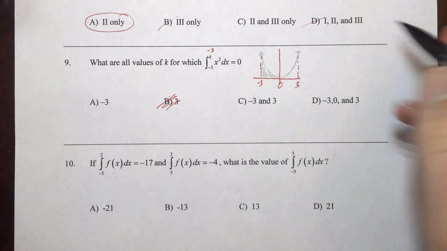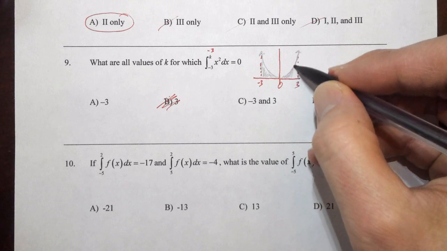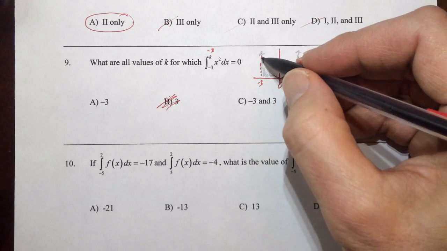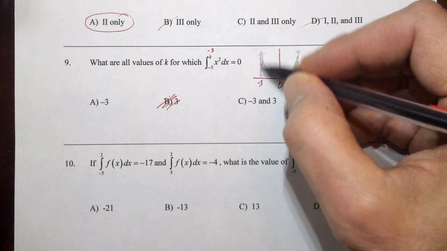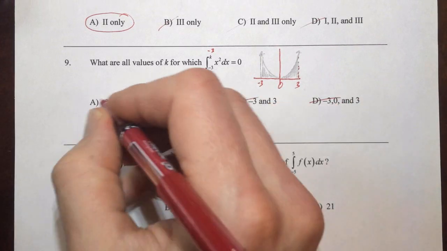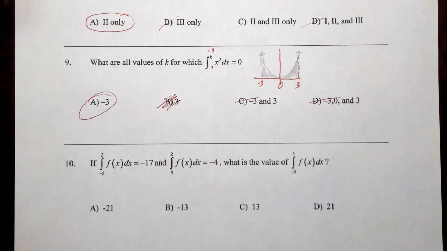That's going to be a positive number. And we're going to have twice as much area if we go all the way to 3. So the only spot where there will be no area under the curve is if we begin and end right there at negative 3. So C and D are out, and once again, A is the answer.